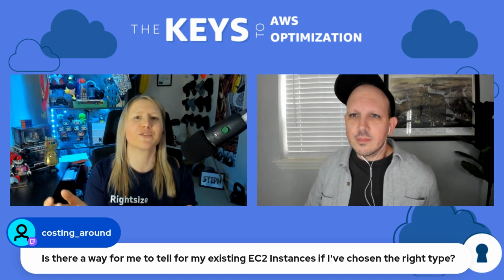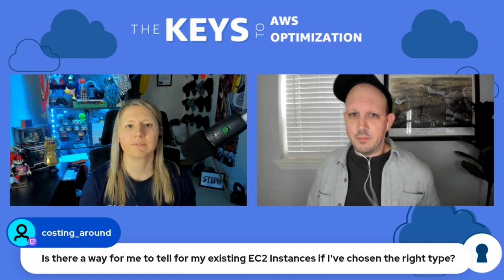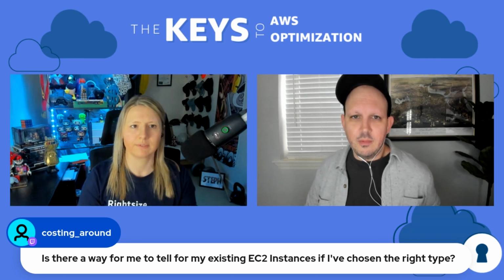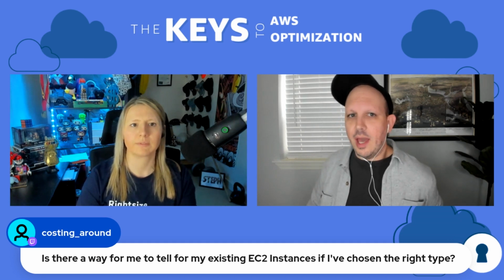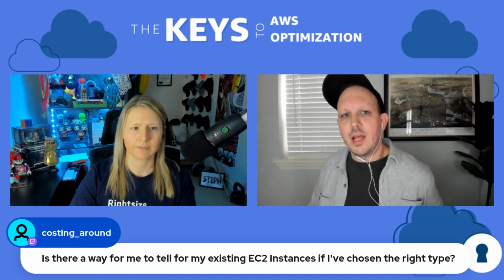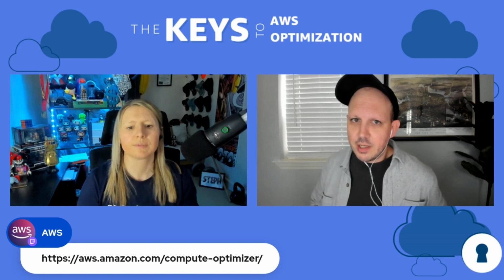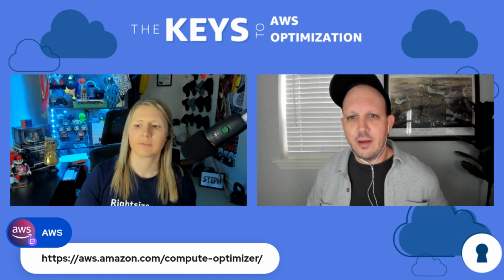Okay, is there a way for me to tell for my existing EC2 instance if I've chosen the right type? That I assume would not come with this tool, but John, what is your advice for reviewing the successful choice of an instance type with an application? Yeah, I think we mentioned it a little bit earlier, but Compute Optimizer is really the go-to gold standard. There's a free option, no additional cost, to enable and get that look back, and validate that the instance types you have are the right type from two angles. Are they undersized or are they over provisioned? So both sides of it. Compute Optimizer will help you identify that.